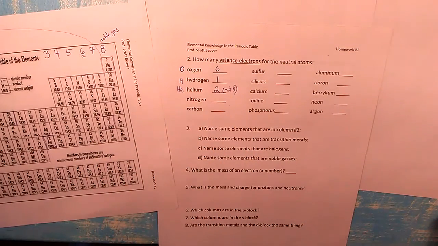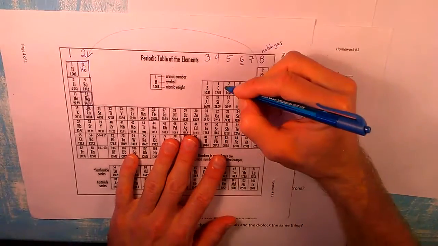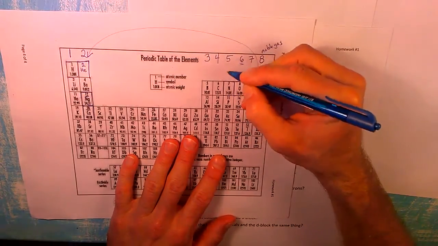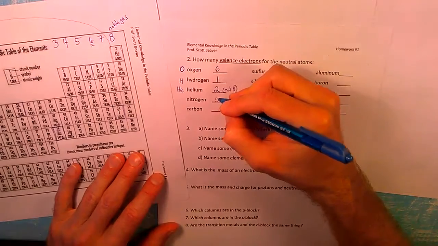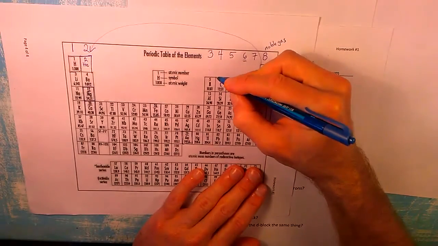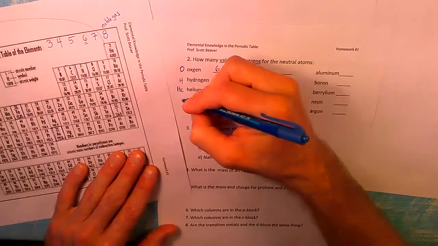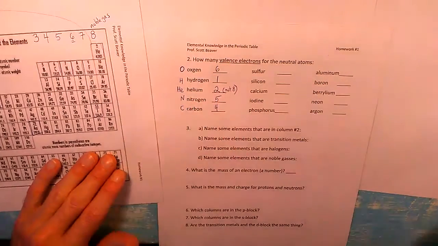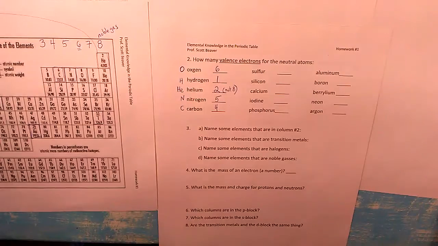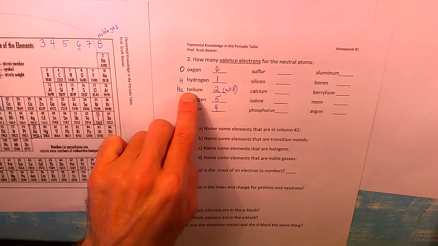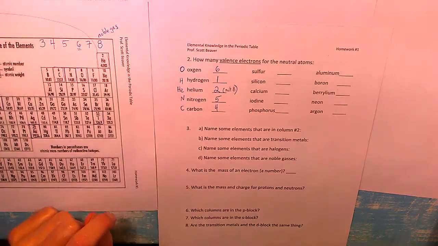And you'll see that all the other questions on this problem, like, for example, nitrogen, is in column 5. Nitrogen has 5 valence electrons. Carbon, beside nitrogen, is in column 4, has 4 valence electrons, capital N and capital C for carbon. And the rest of these are just going to work by reading off the number 1 to 8. Helium is the only exception to that rule.